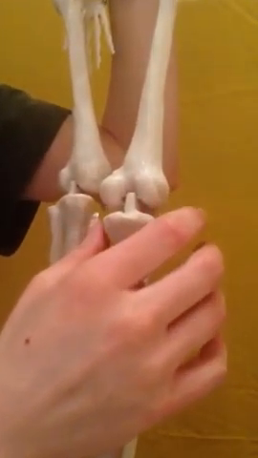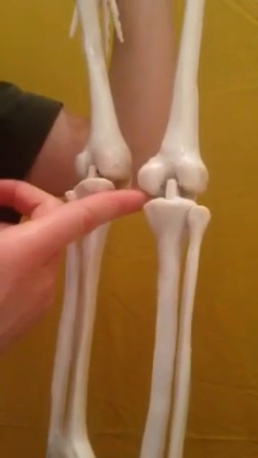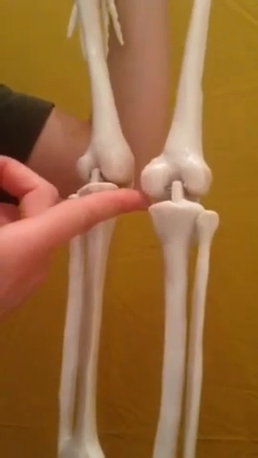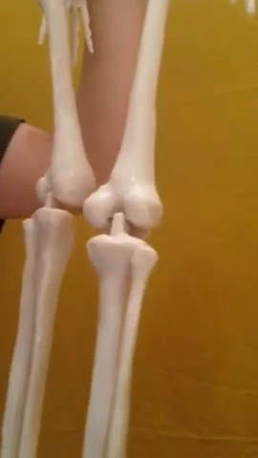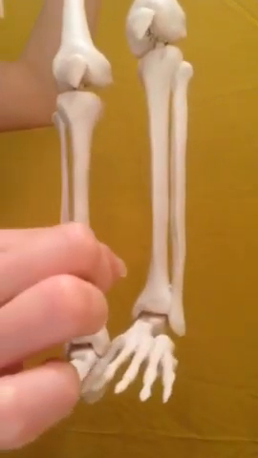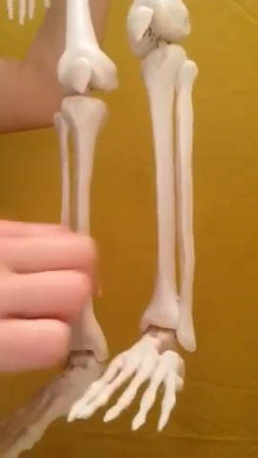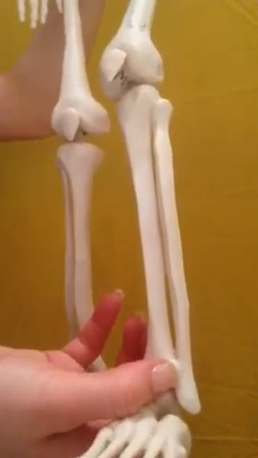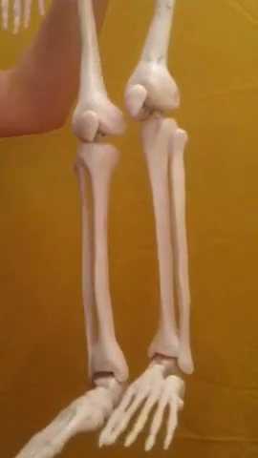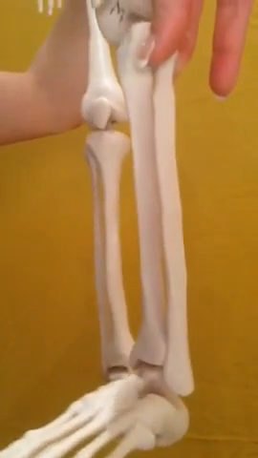And the medial malleolus is here. The proximal and distal tibiofibular joints are, this is the distal tibiofibular joint, and this is the proximal tibiofibular joint.